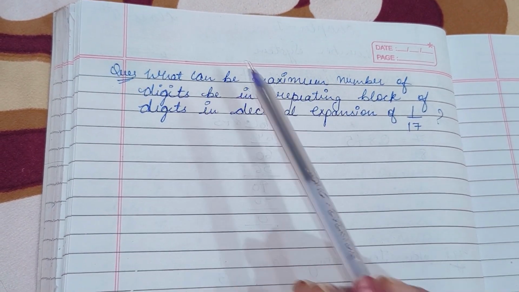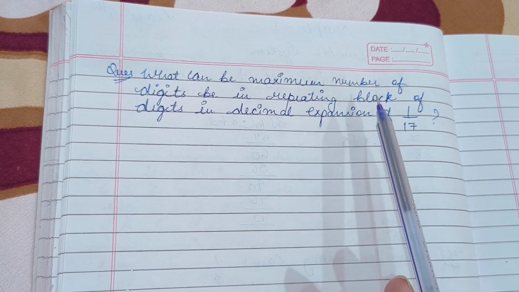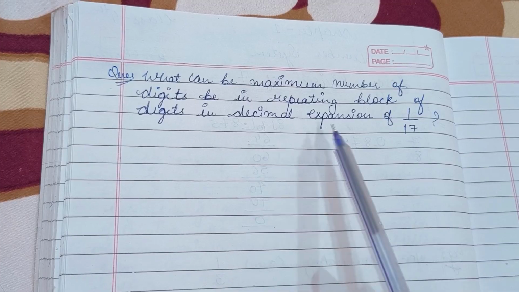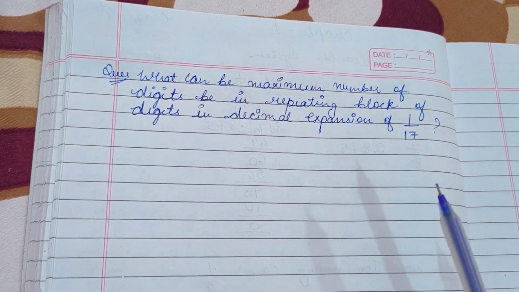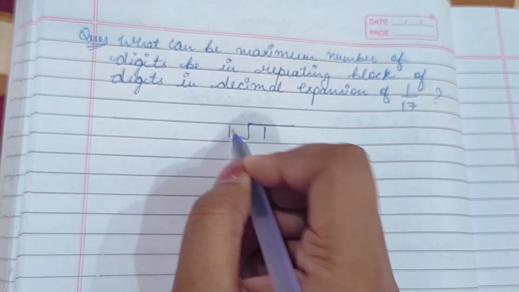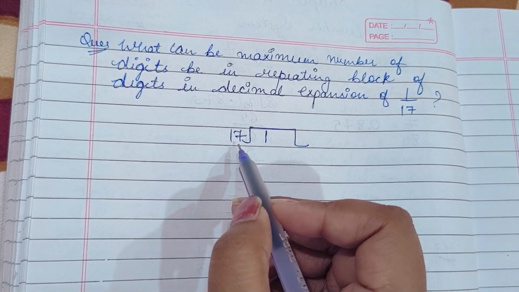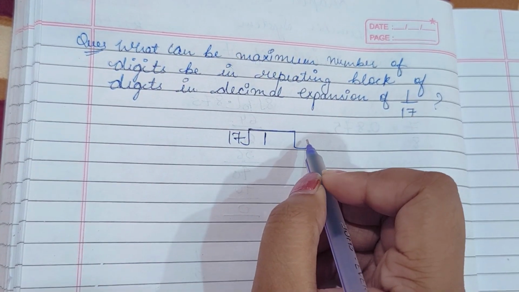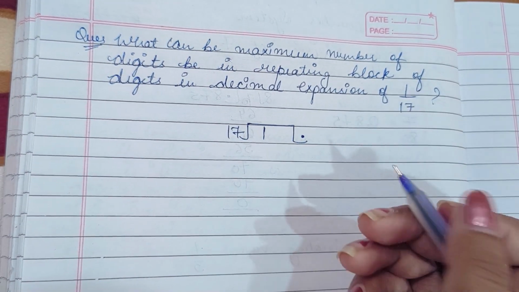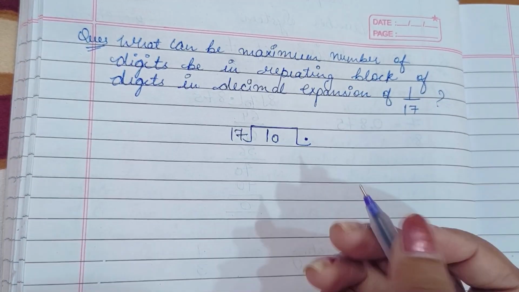So next question is, what can be the maximum number of digits in the repeating block of digits in the decimal expansion of 1 upon 17? So we divide. As 1 is less than 17, we put a decimal point and put 0.